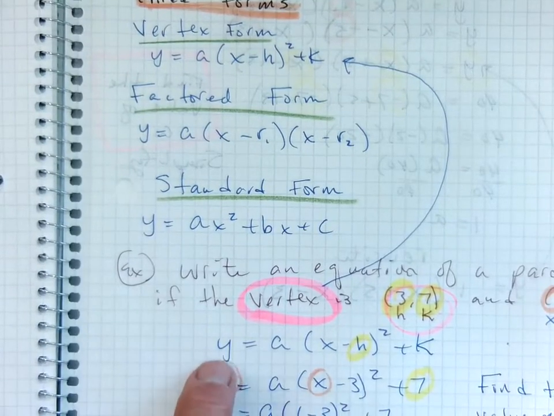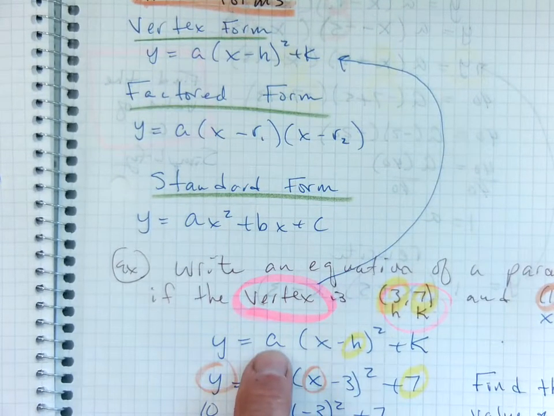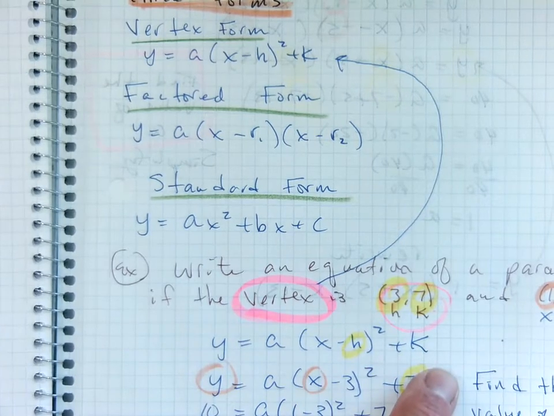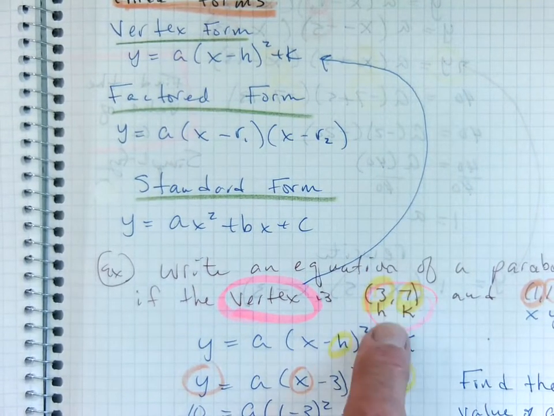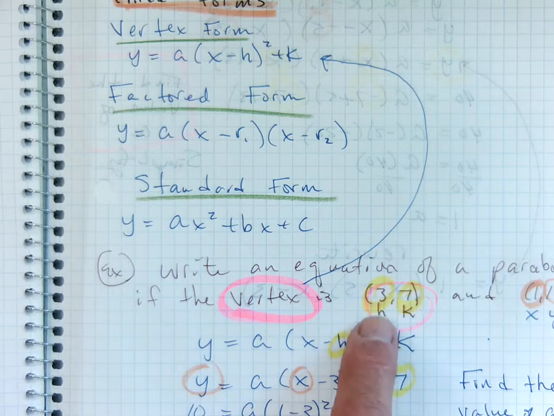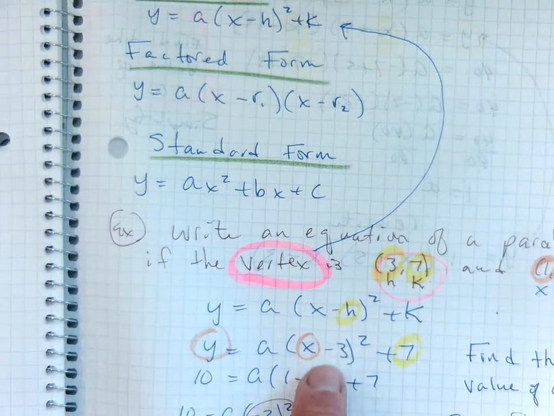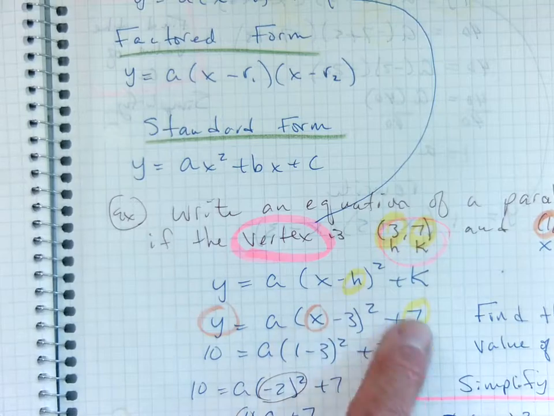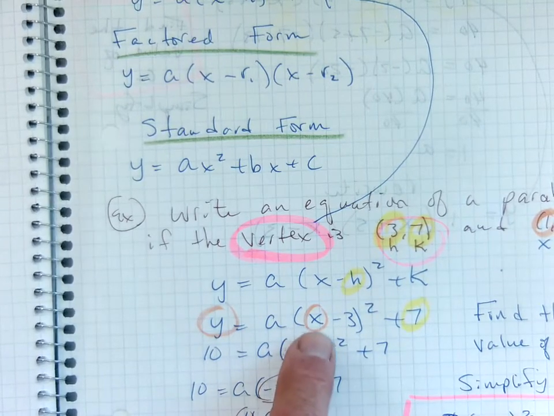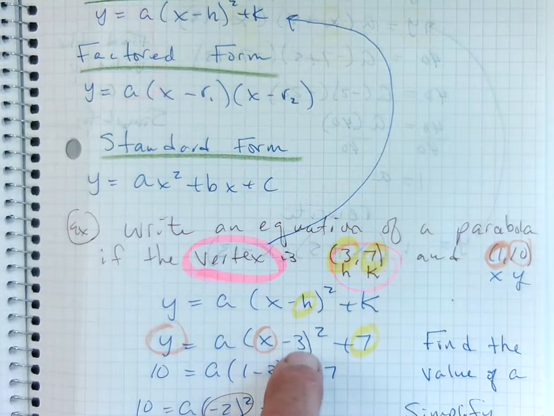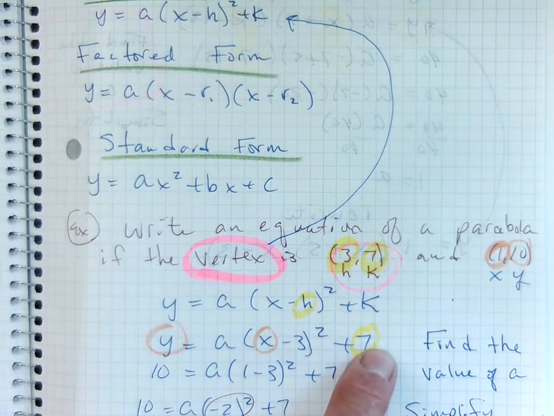So I wrote down the vertex form: y equals a(x minus h) quantity squared plus k. I know my vertex (h, k): 3 is my h, 7 is my k. I just plug them both in for h and k. So I put my 3 there and my 7 there.